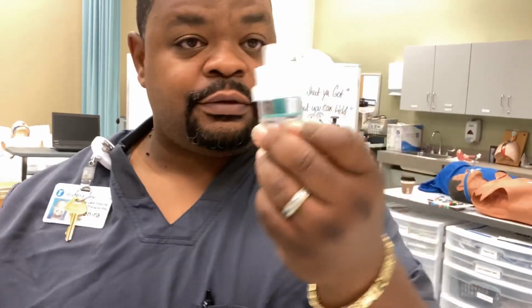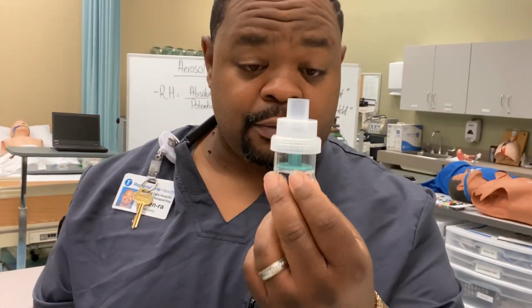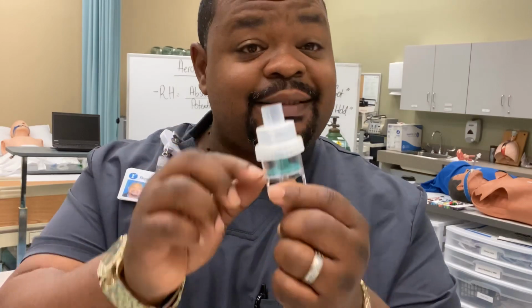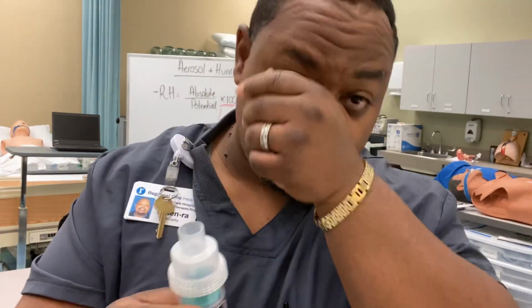All right, so the small volume nebulizer is a small volume, right? It uses up to 6 cc's of medicine, either medicine or hypertonic saline, hypotonic saline, normal saline, which you'll learn when we get into our pharmacology. The saline products are just for mucolytics.